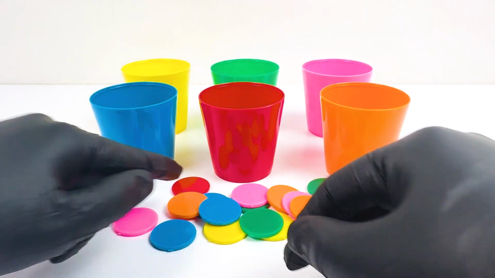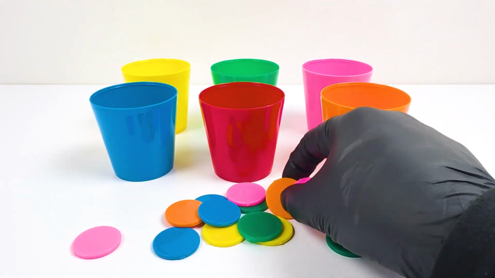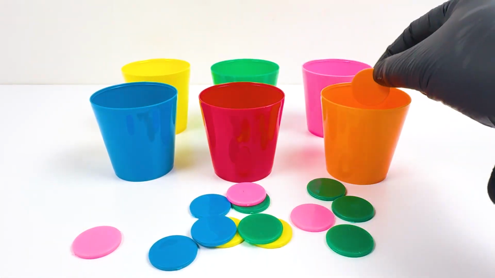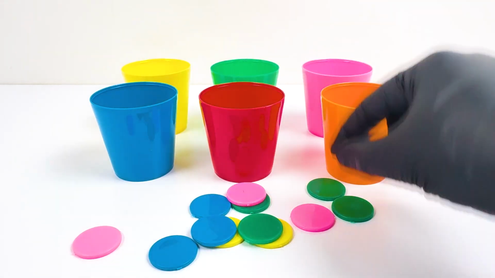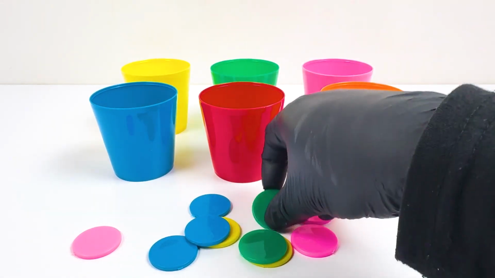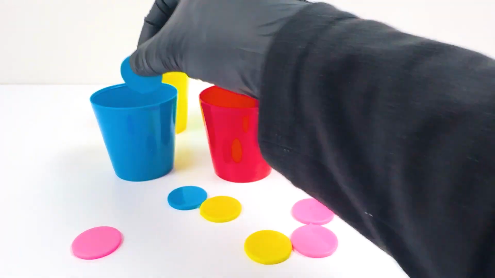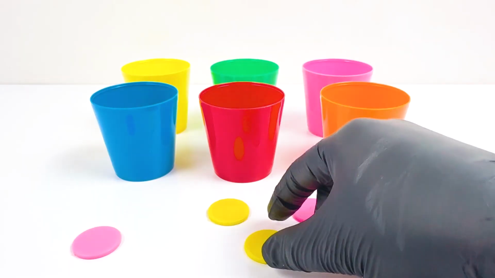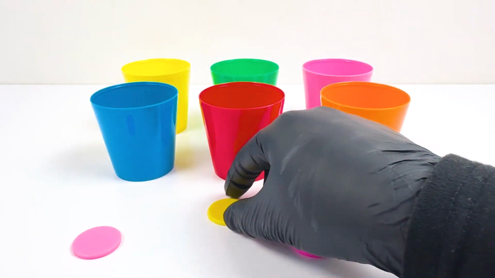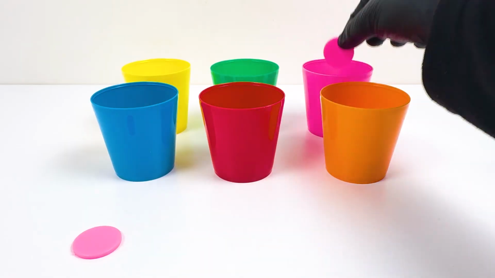These are red coins. These are orange coins. These green coins should go in the green cup. And the blue coin should go in the blue cup. Now let's sort the yellow coins. The last one are pink coins.